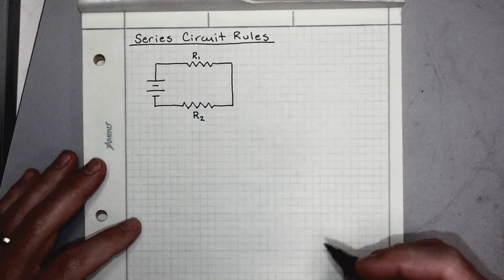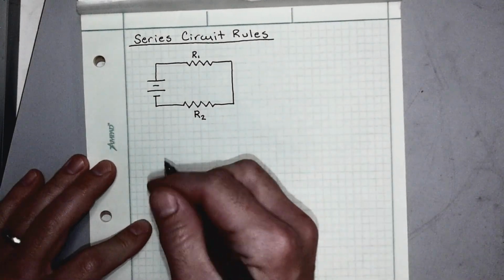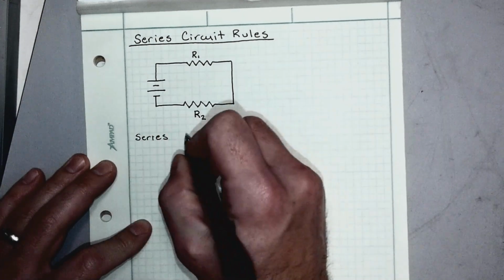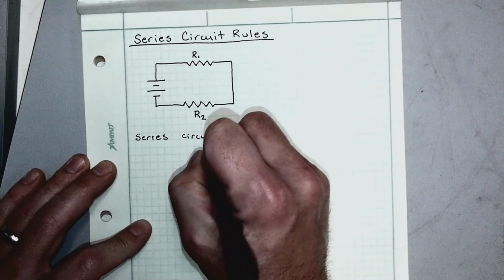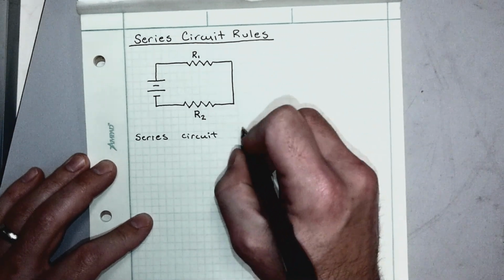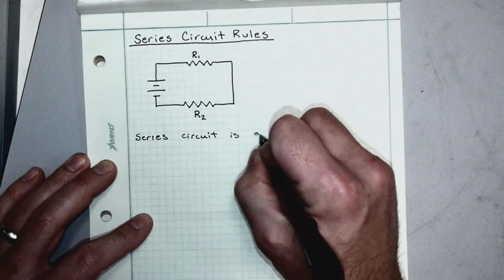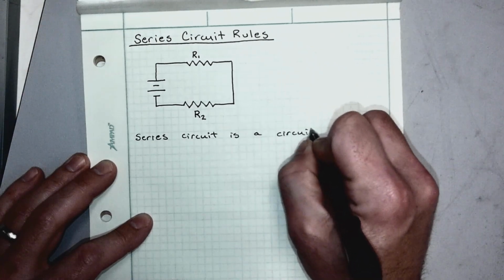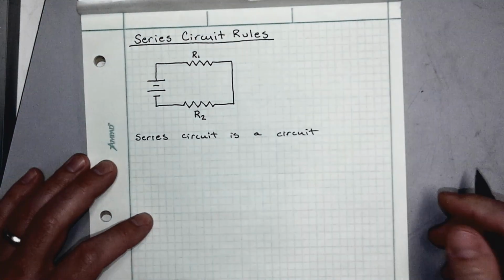And so if we were to define a series circuit, it is any circuit that has only one path of current flow.